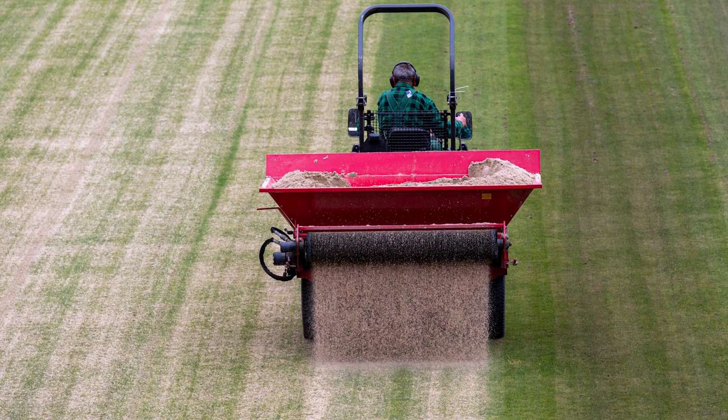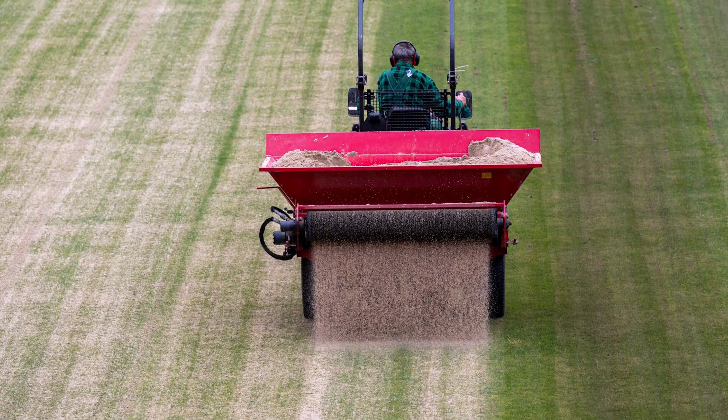Oftentimes lawns are uneven, or there's a slope to them, or there's lots of little holes in them, maybe caused by burrowing animals, and the homeowner will want those areas leveled out. One way we can accomplish that is with top dressing. A slower process is to actually top dress with the existing soil there is through pulling a core and spreading it. But oftentimes homeowners or the clients would like to have a smoother lawn faster. We do that through top dressing.